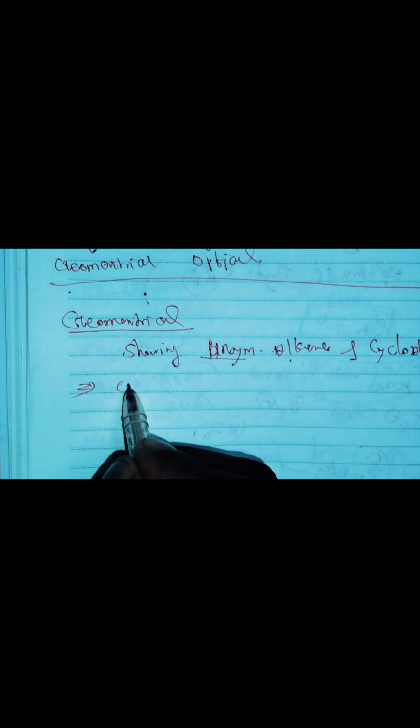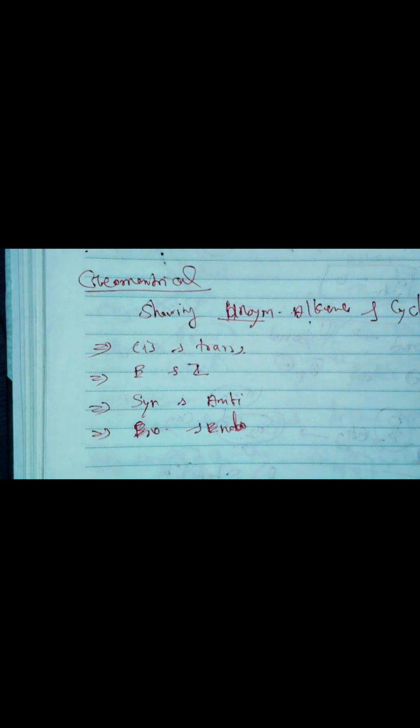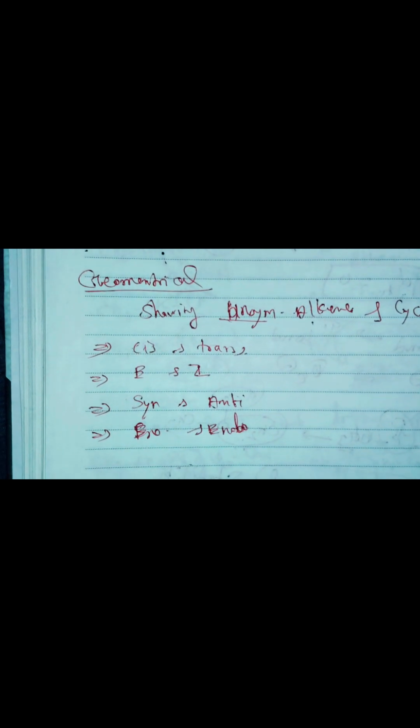The names are cis and trans, then E and Z, then syn and anti-conformer, and a fourth one, exo and endo. Only these four types are presented in geometrical isomerism.